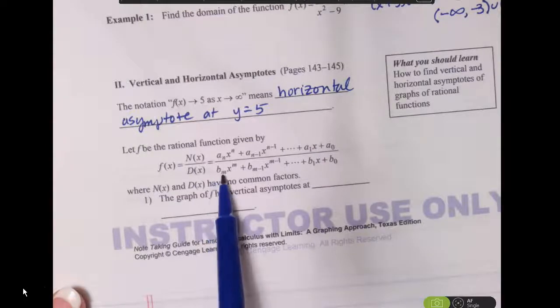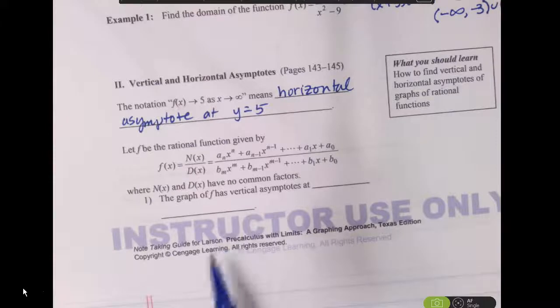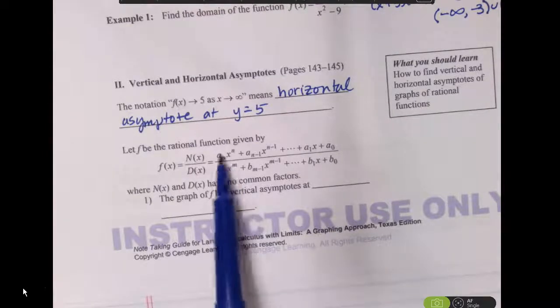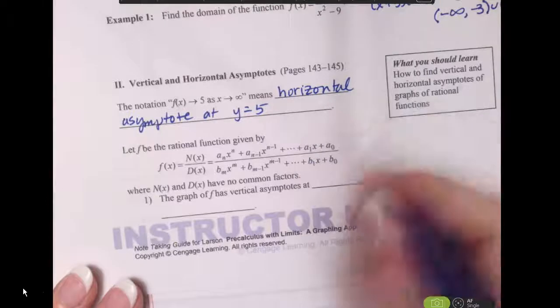And then we have the coefficients of the terms in the denominator. So there are no common factors here, because if something could divide out, we would of course divide that out before we get started saying where the asymptotes are. So the graph of f has vertical asymptotes at the zeros of the denominator.